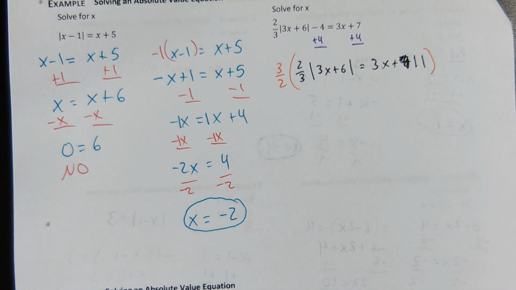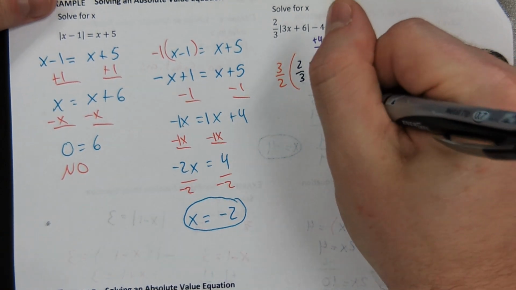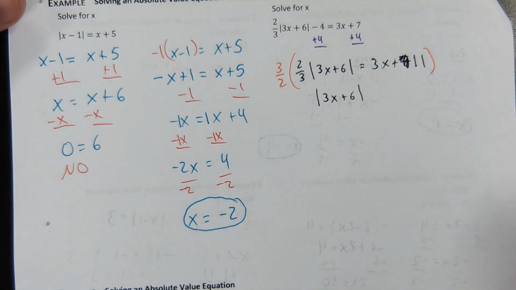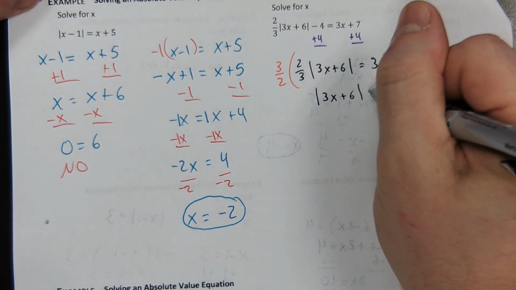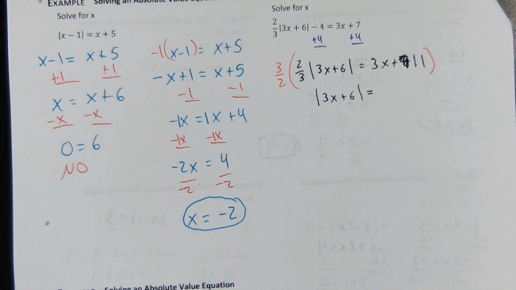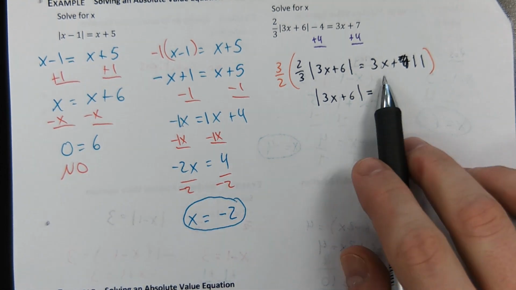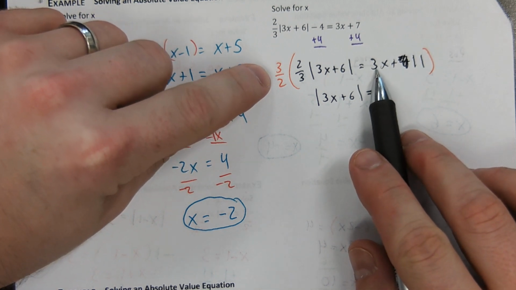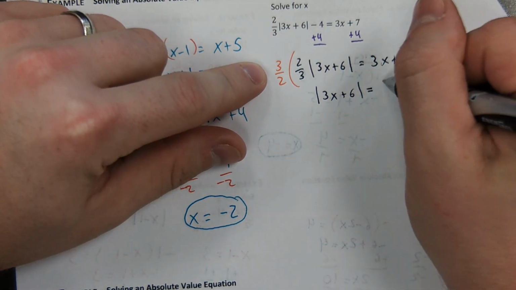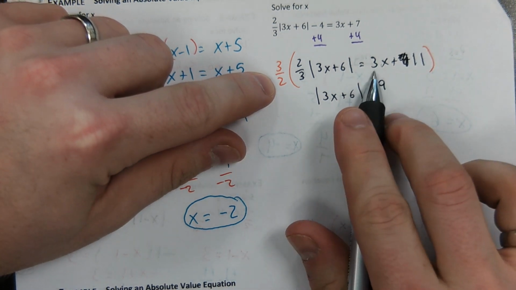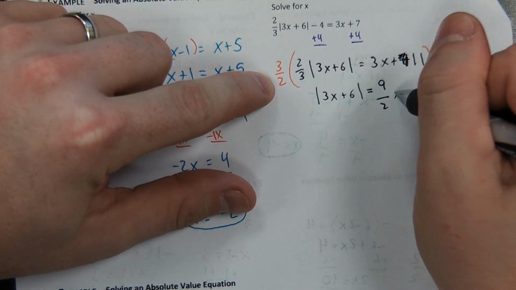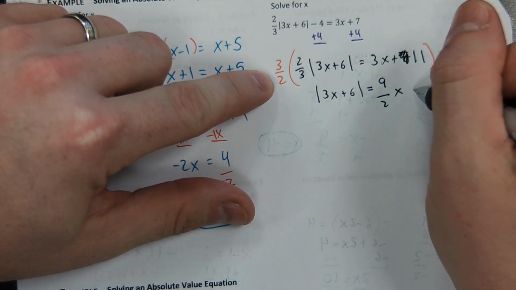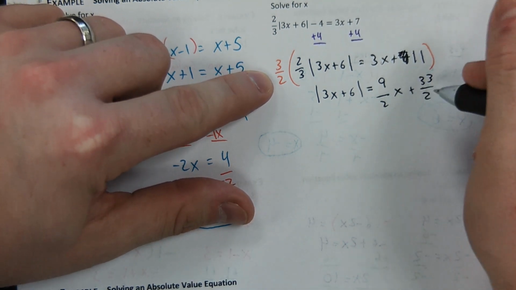then on the left side, all that's left is the absolute value bars. Absolute value of 3x plus 6. On the right side, though, remember that 3 here is 3/1. So when you multiply 3/2 to 3/1, you multiply the 3's on top. That's how I'm going to get the 9. And you multiply the 2 and the 1 to get 2, and there's my x. And the same thing happens with this 11, which is technically 11 over 1, that gives us a 33 over 2.